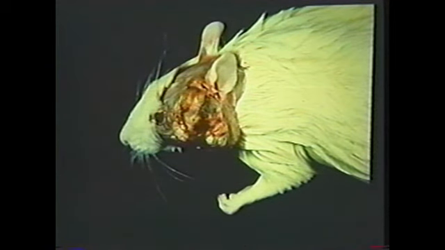This large mass at the base of the ear and extending down to the jaw is lobulated, with hemorrhagic areas and a yellow discoloration varying from yellow to pearl gray in some areas. It is an example of Zymbal's gland carcinoma. These are tumors that arise from the glands at the base of the ear in rats, and sometimes get to be very large size, as we see in this case.